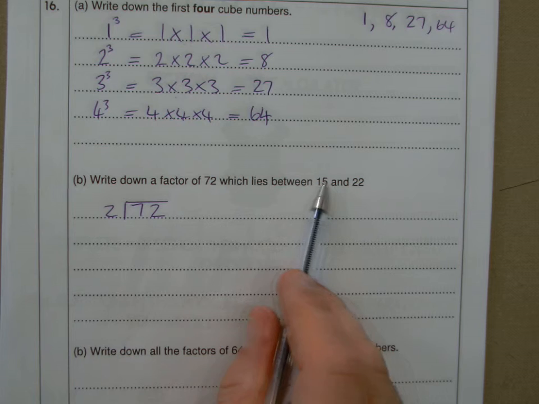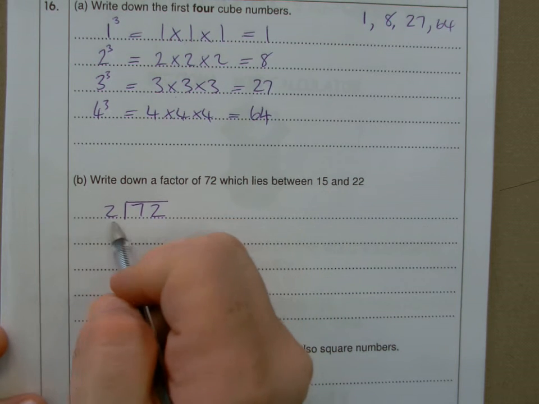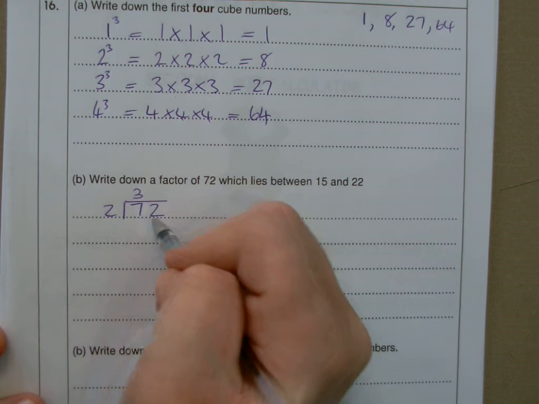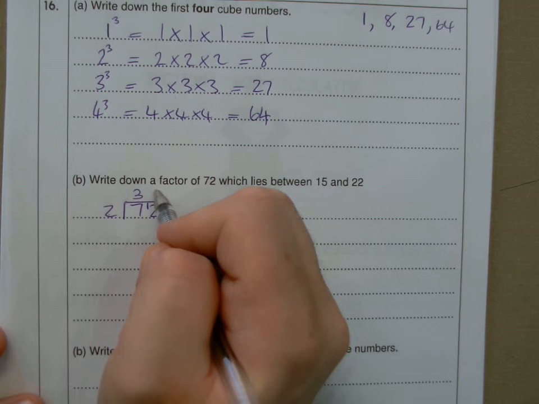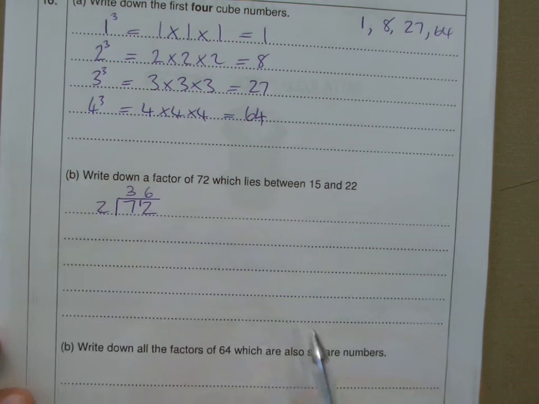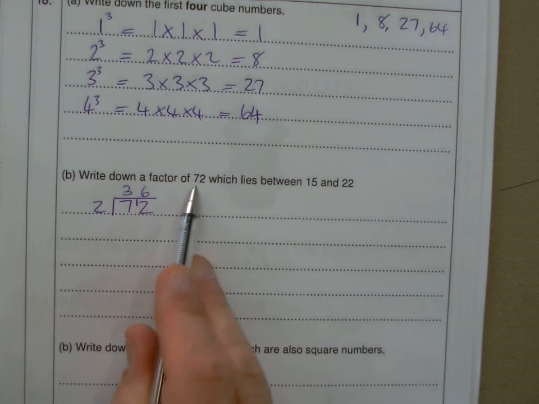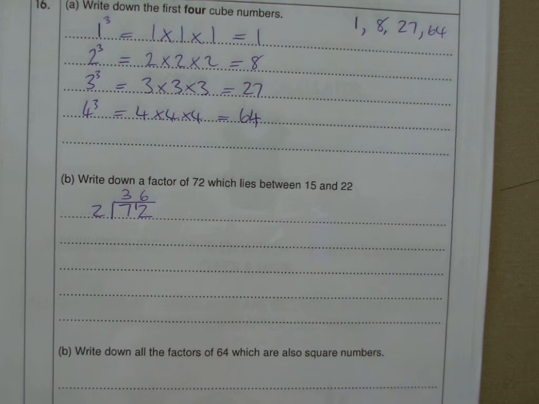But 2 is no good because it's not between these two. So let's see what it becomes when I divide by 2. 2 into 7 goes 3 times. That gives me 6. There's 1 left over. 2 into 12 then goes 6 times. So 36. Now 36 then will also be a factor. Okay, 36 goes into 72 twice. But 36 isn't in that range there.